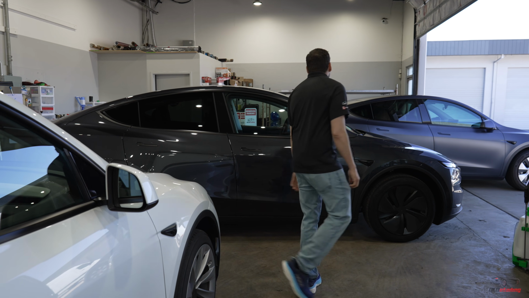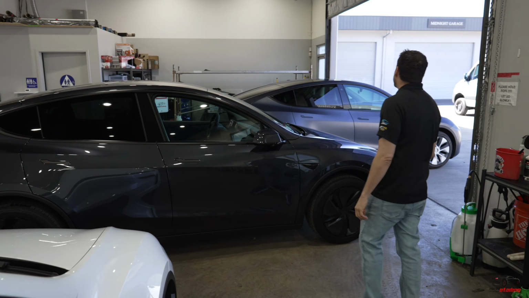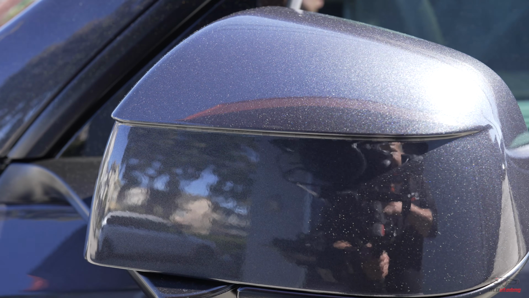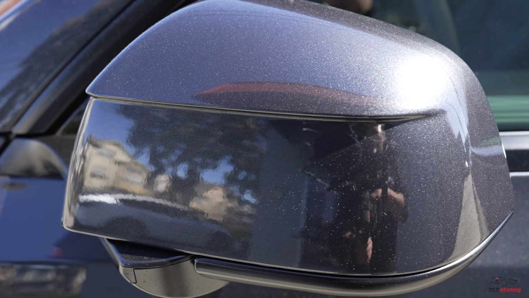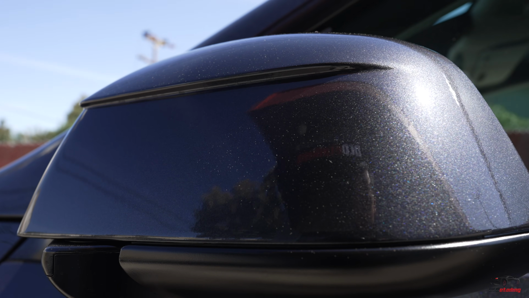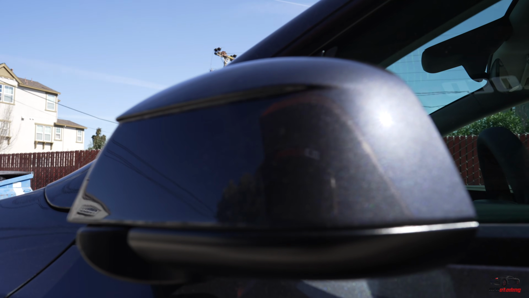Now, the doors look basically identical to me. I see no real difference there, but the mirror is actually more aerodynamic, so it's going to flow air a little bit better, increasing range. They really put a big focus on trying to get a little bit of extra range out of this, and they did that with some of their designs on the front, the mirror being one of them.